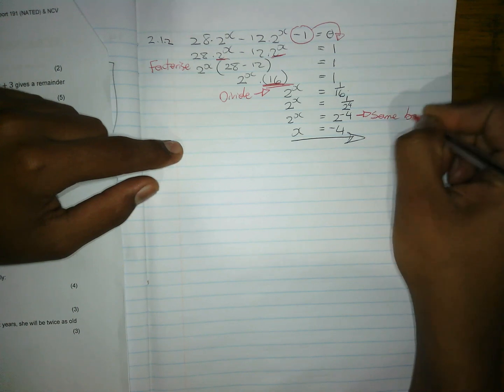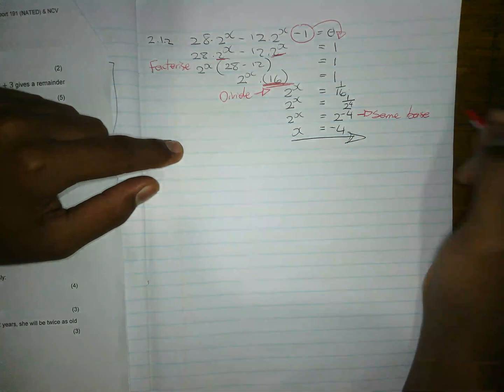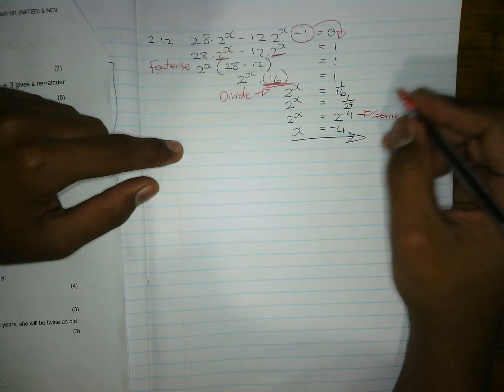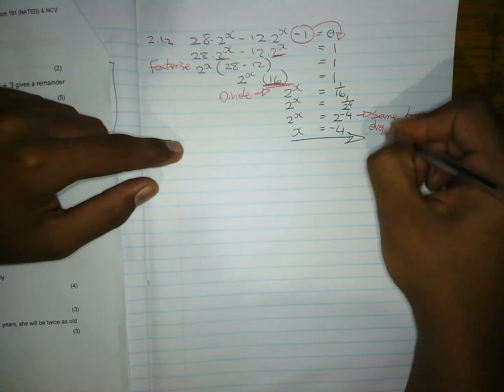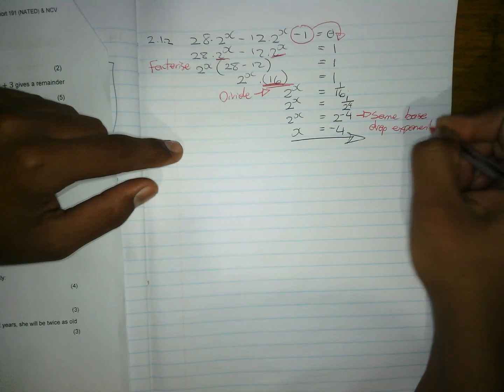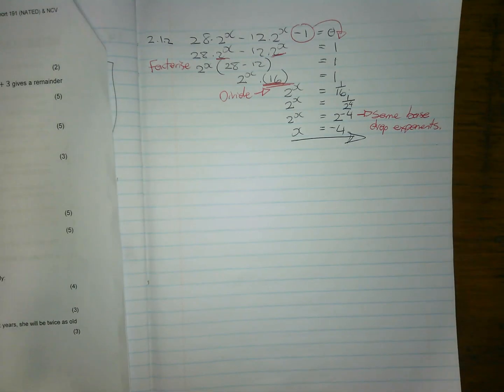Same base. Your goal will always be to get the bases the same and get them alone, simplify them. That will always be your goal. The steps will never change. There is a video on exponents that I have in my channel. Go and watch that. The steps, they never change. Always the same.